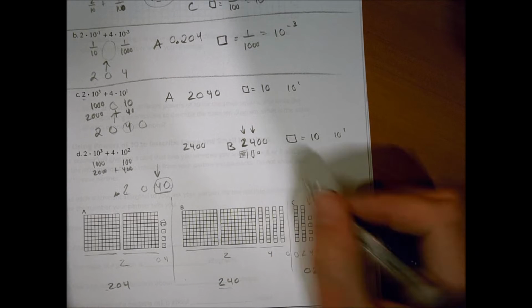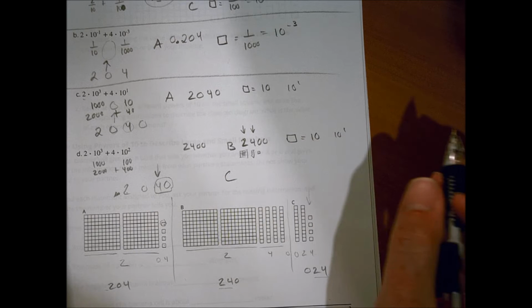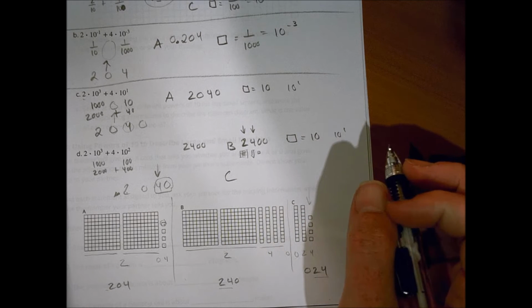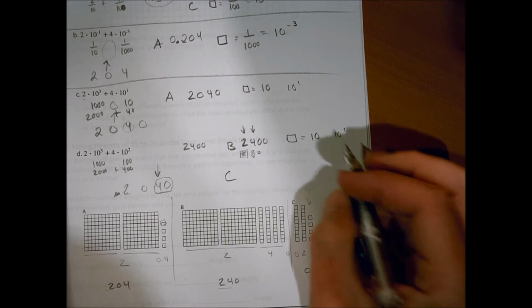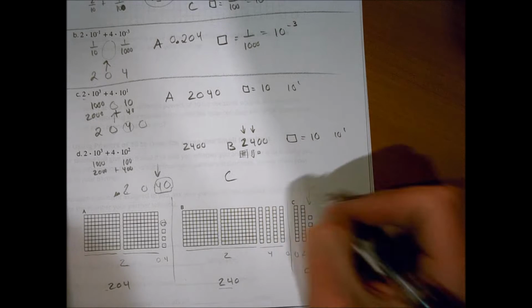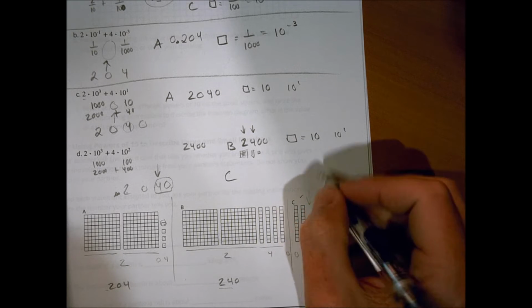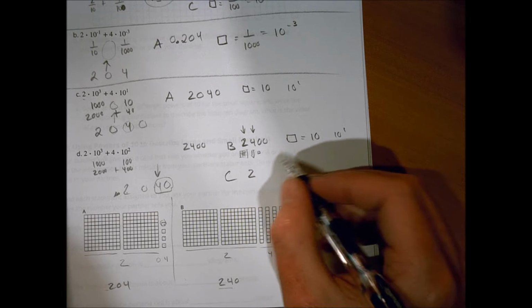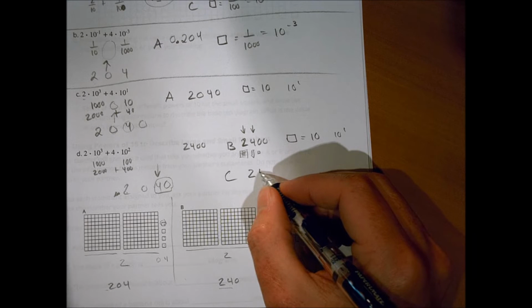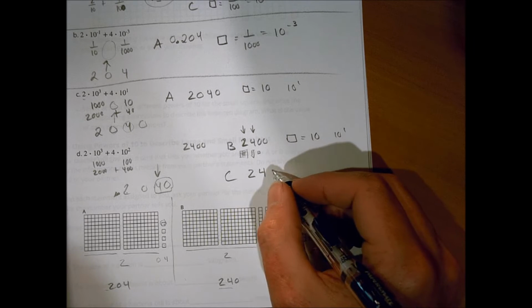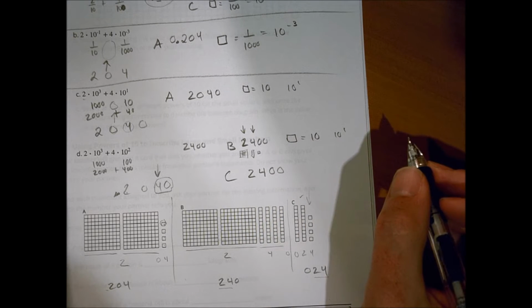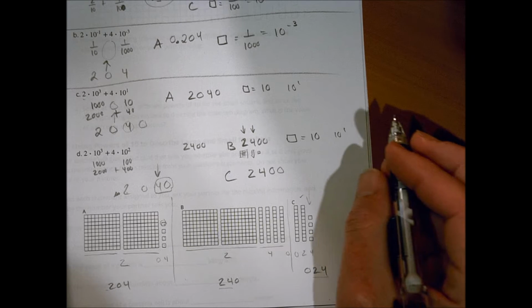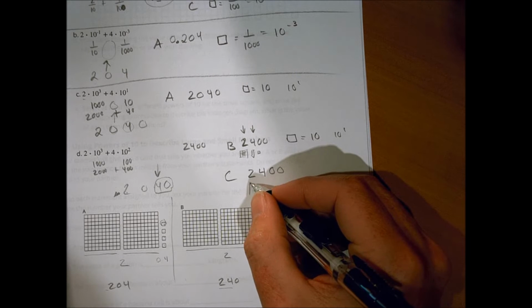If I use C, then I actually end up with, if I did C, I have 2 here, that's 2,400, like that, 2,400, and these are my sticks, right?